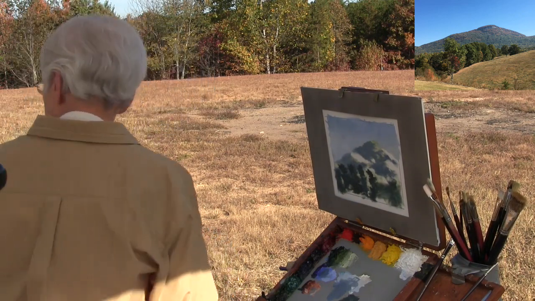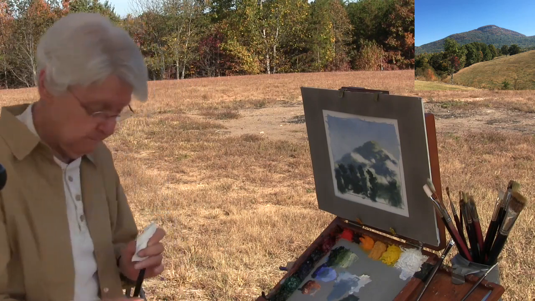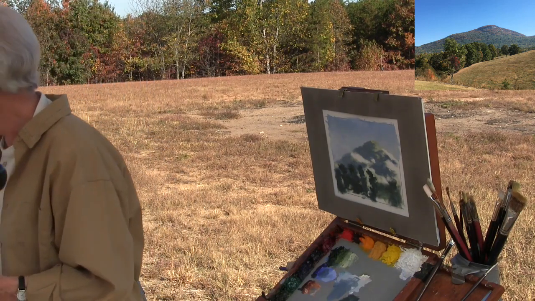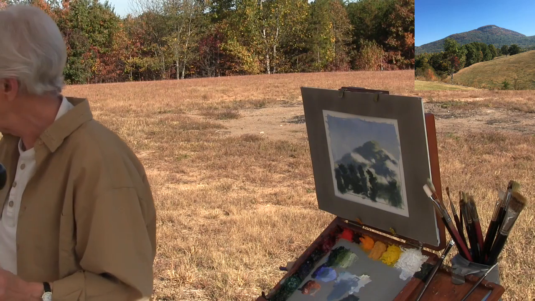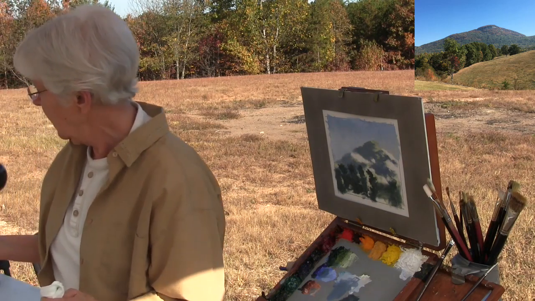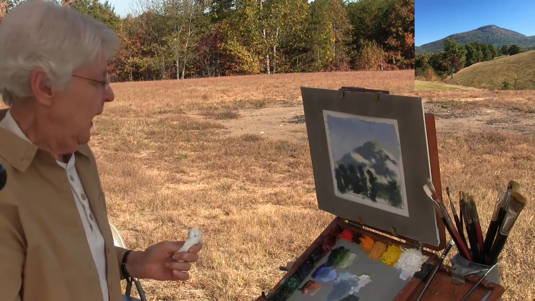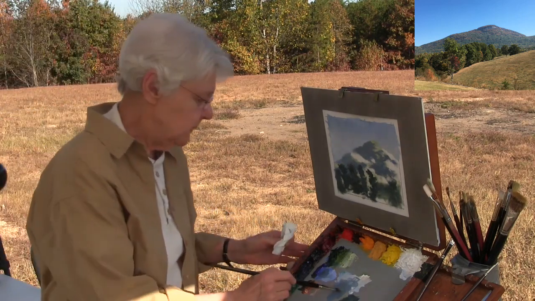Diane, we have a question from Deborah Roy Roberts. Which color blue is on your palette? Phthalo blue? Ultramarine blue. It may look phthalo. Often they're translated. It's the Gamblin ultramarine blue. It's Gamblin ultramarine blue. Okie dokie.